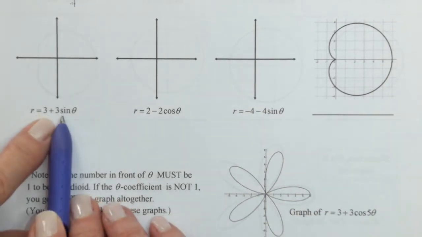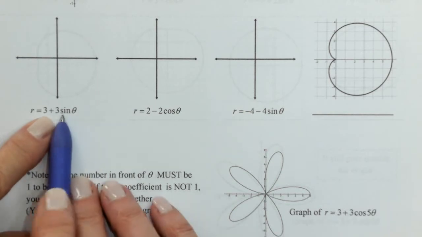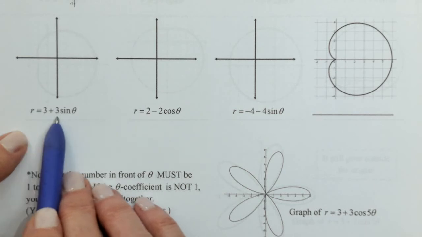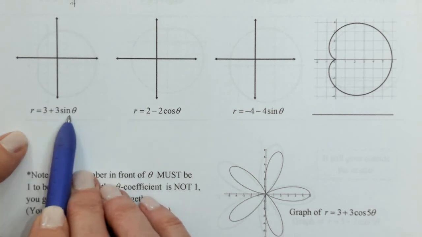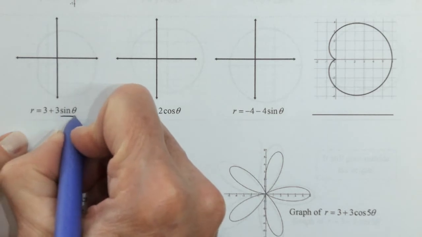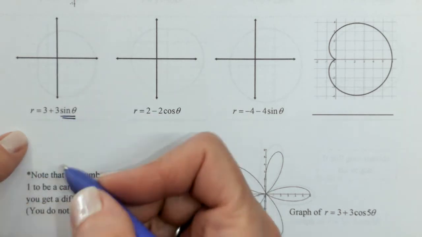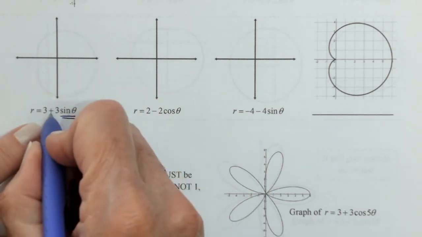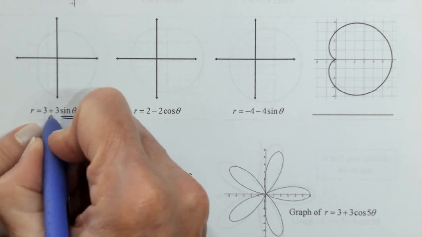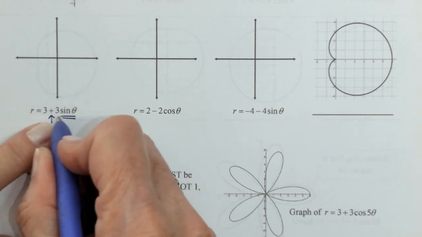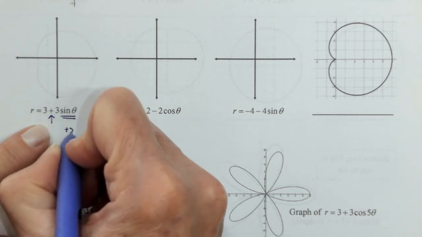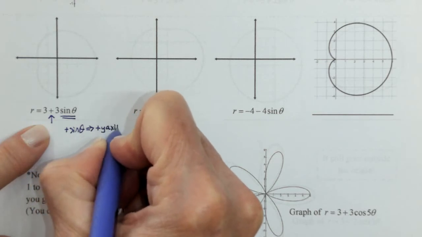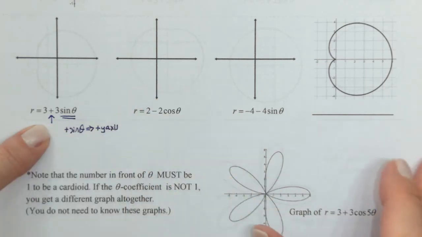So first of all, we recognize, oh, this is a cardioid. Okay, this is a cardioid because these two numbers have the same absolute values. Okay, it's also a sine cardioid. If it's a sine cardioid, I know that the bulk of it will be on the y-axis. It'll be on the positive y-axis because of that plus sign in front of the sine. So I think to myself, plus sine means plus y-axis. The bulk of this will be on the positive y-axis.